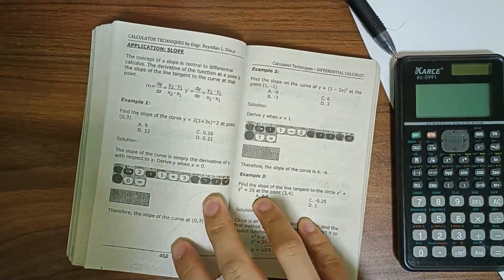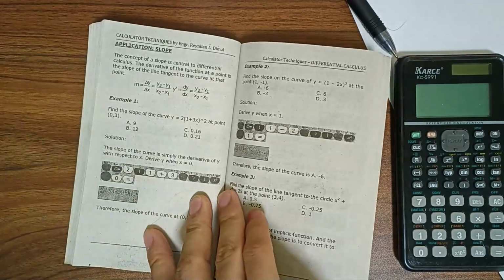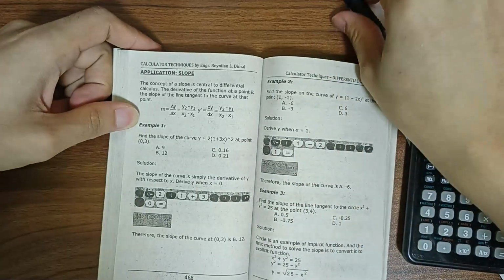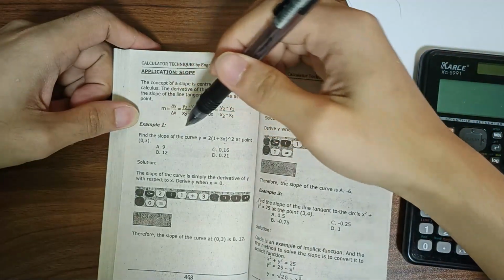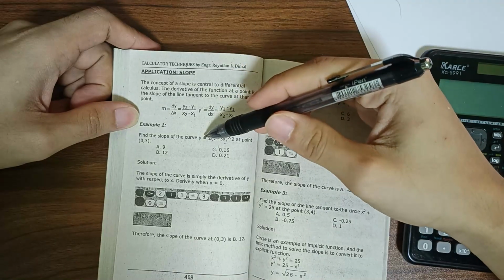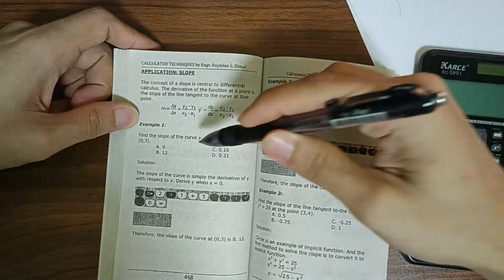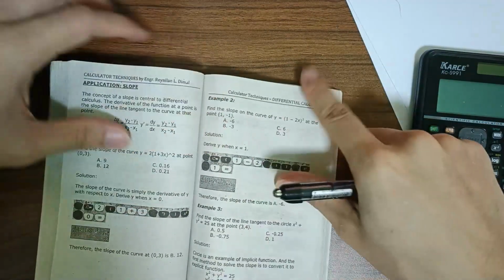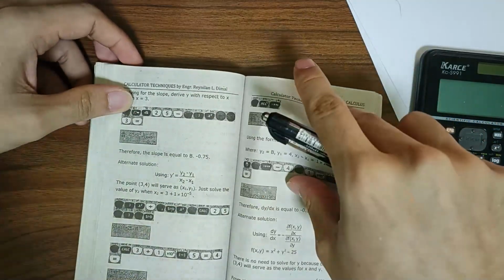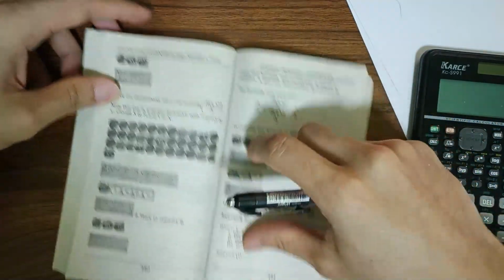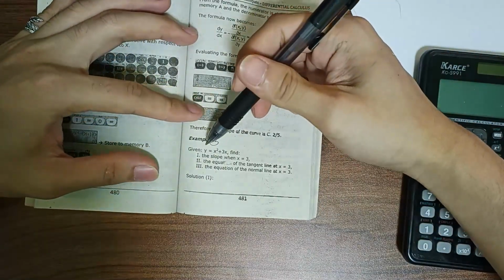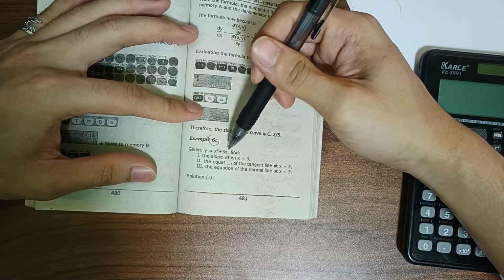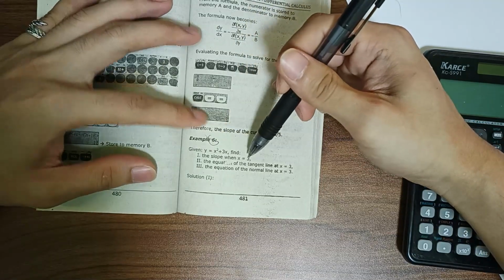Okay, so our next topic for differential calculus is application of slope. The first problems are just taking the derivative of the function, so we're going to skip these, and the same for the other problems as well. So we're going to skip to this problem 6. Given y equals x squared plus 3x, find the slope when x equals 3.